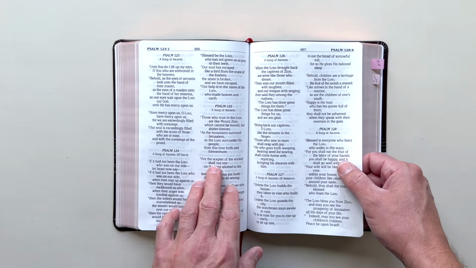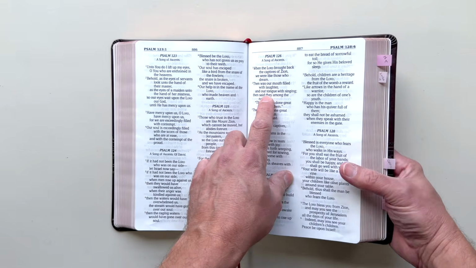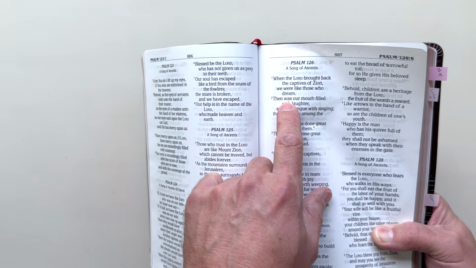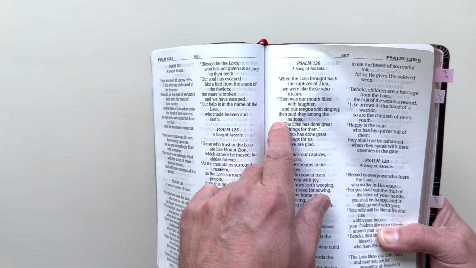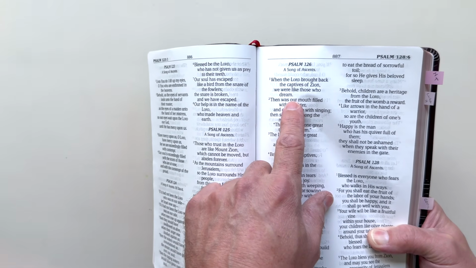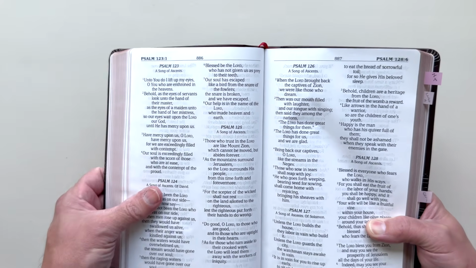So Psalm 126, where's Psalm 126? Okay, here we go. Psalm 126, verse 2. The word "was" in "then was our mouth filled" was in here twice. I think it was something like "then was our was mouth filled." But anyway, they corrected that, and the word "was" is just there now once.